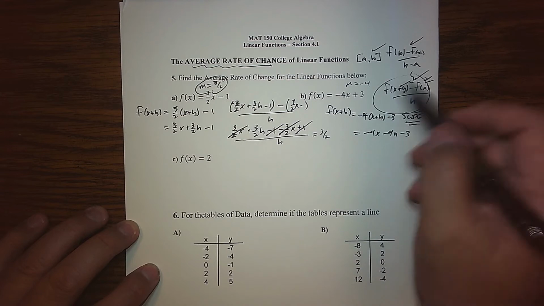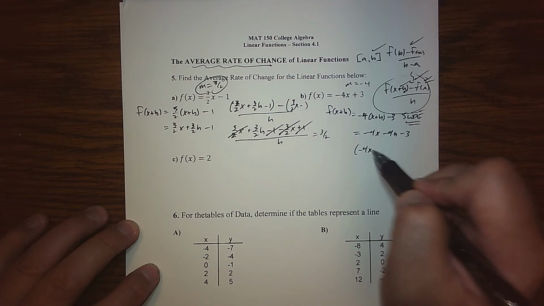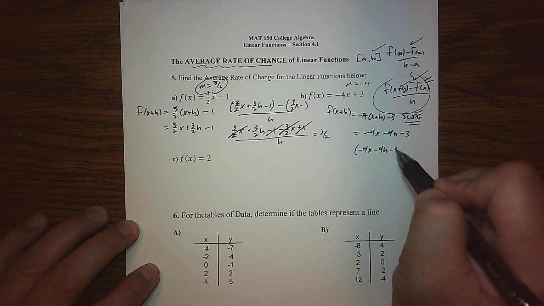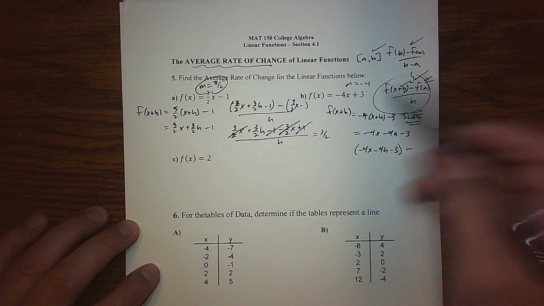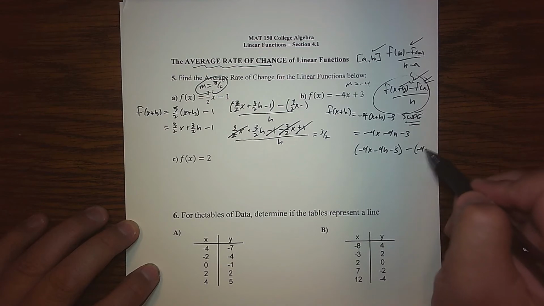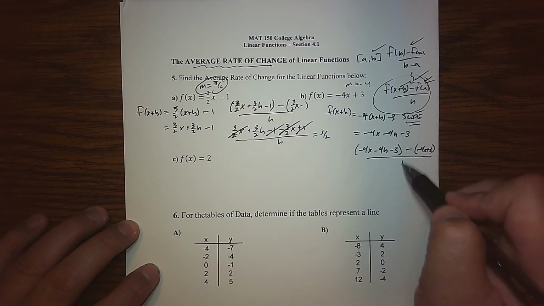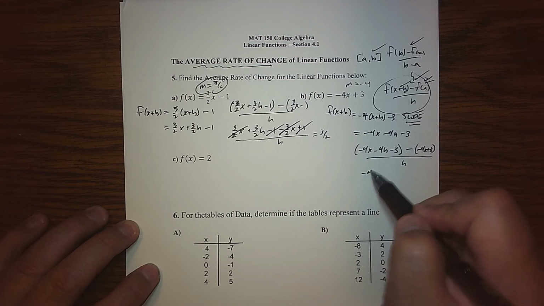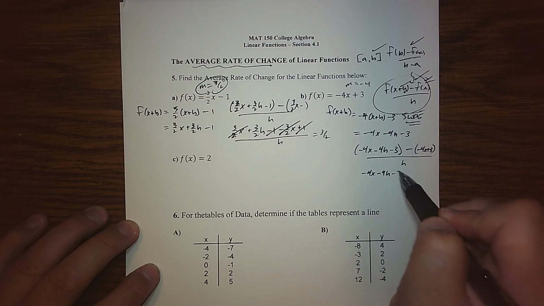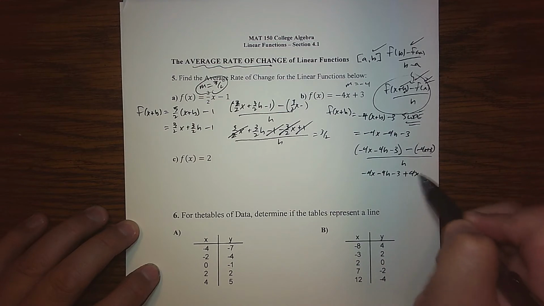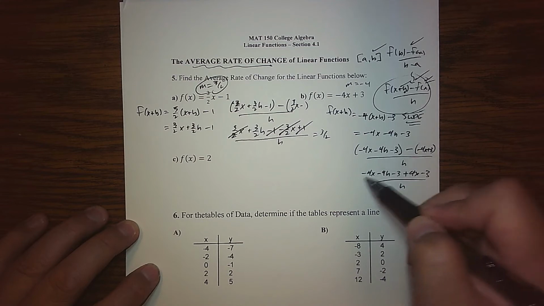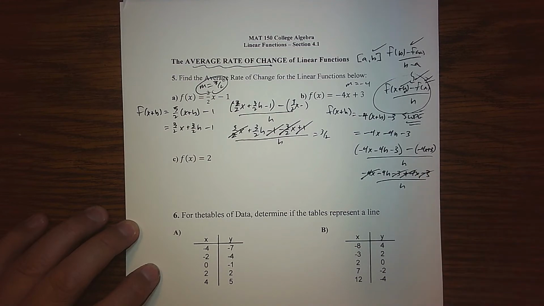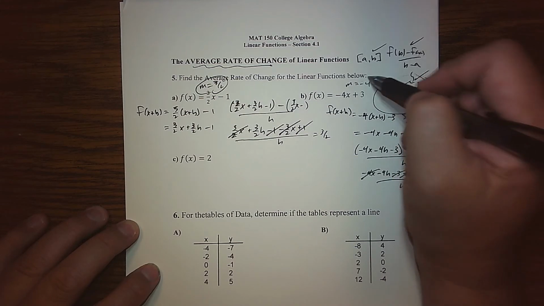So putting that in the difference quotient, we have -4x minus 4h minus 3. We're going to subtract the function, which is -4x minus 3, and that's all over h. So dropping the parentheses and distributing the negative, we get that. The x's cancel out, the 3's cancel out, and -4h over h leaves us with -4, just as we expected.